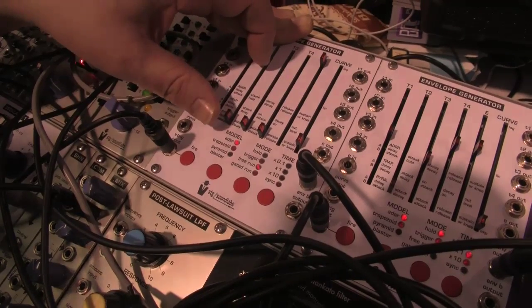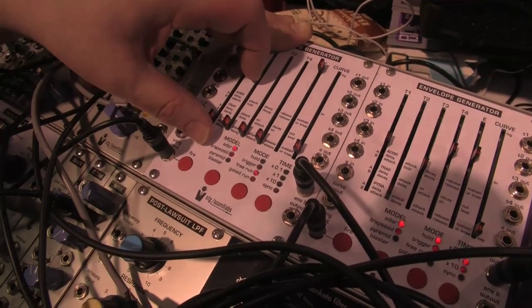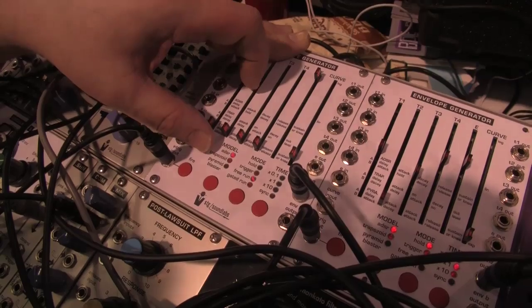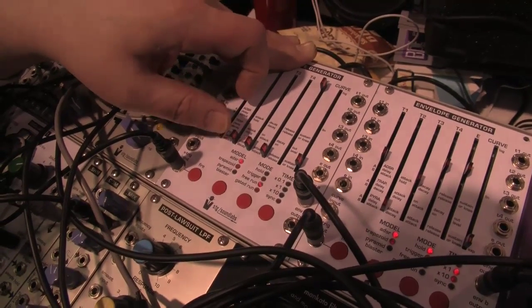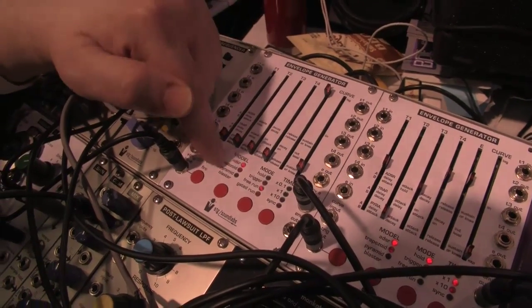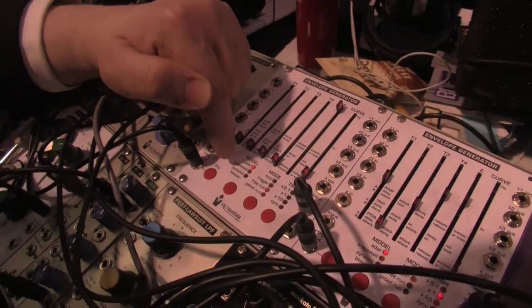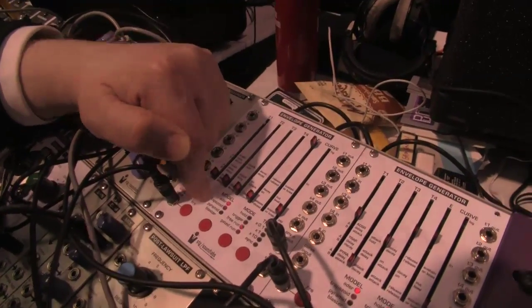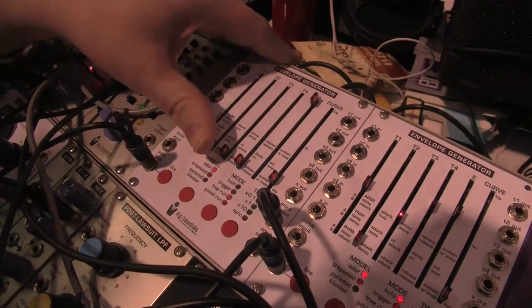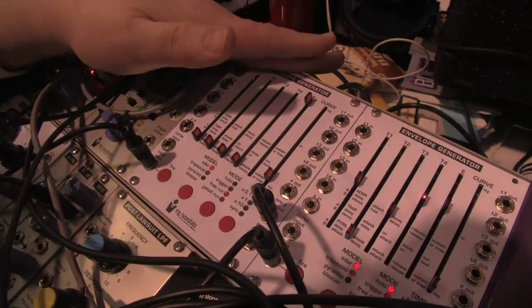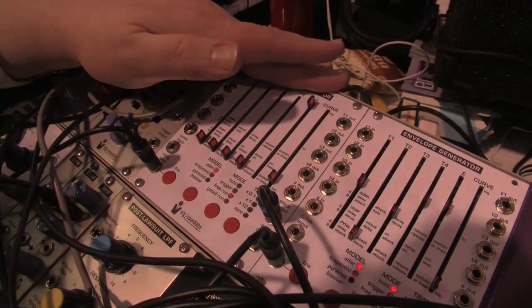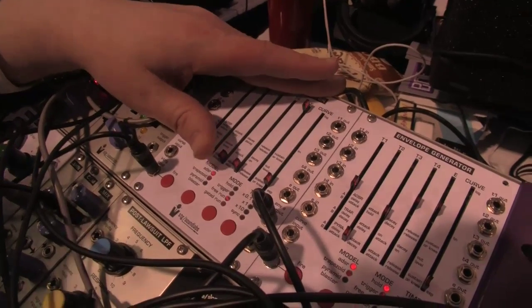When the envelope that just attacked is holding, the envelope that delayed starts attacking. That's kind of cool, but it also allows us to duplicate the functionality of the Synthi 100 trapezoid generator, which had a dual output 90 degree, like the outputs were one stage out of phase with each other.